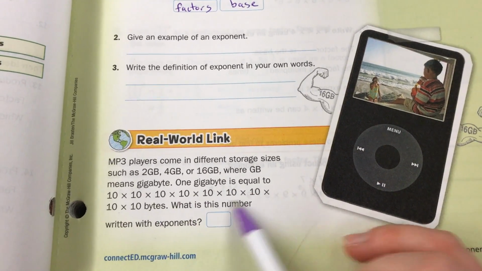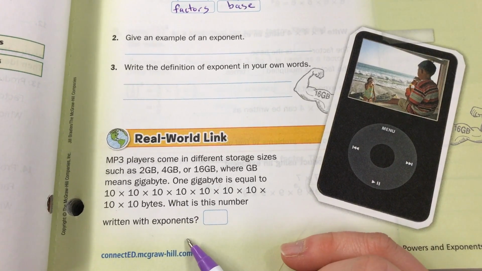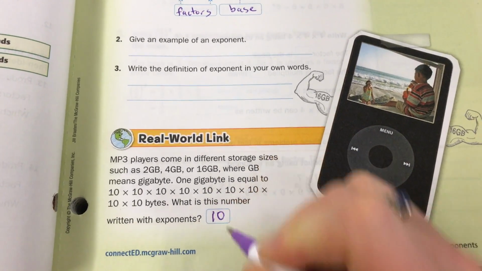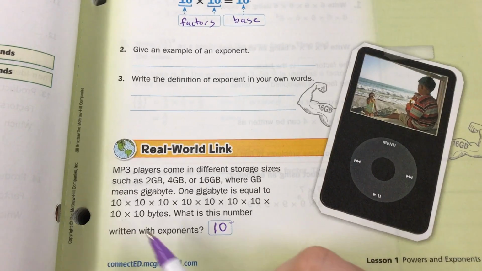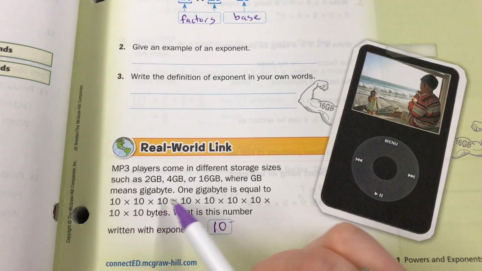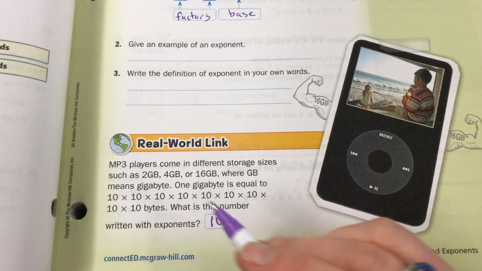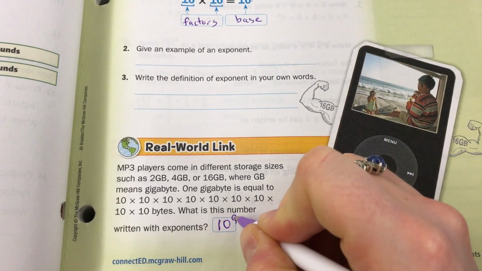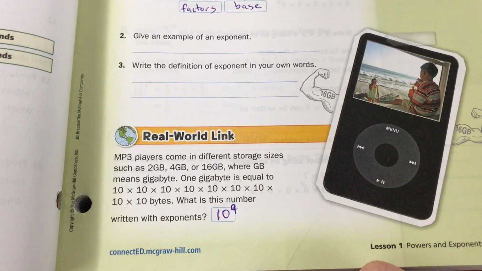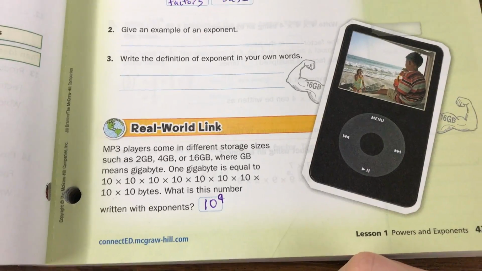So we have 10 being repeated. How many times is it repeated? 10 would be the base. And the exponent is how many times it's repeated. 1, 2, 3, 4, 5, 6, 7, 8, 9. So a little bitty 9 up here. 10 to the power of 9.